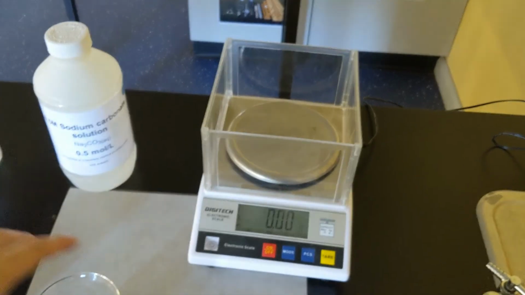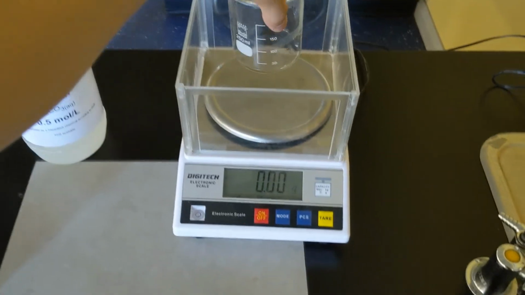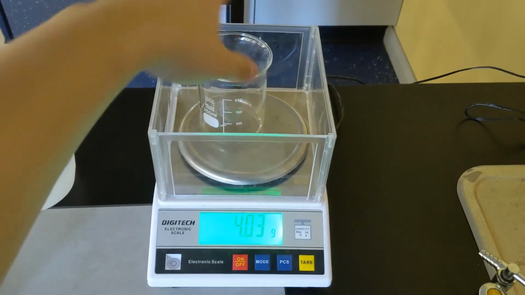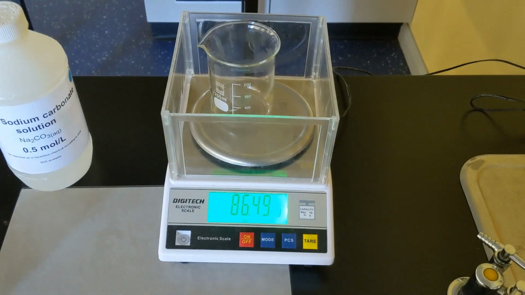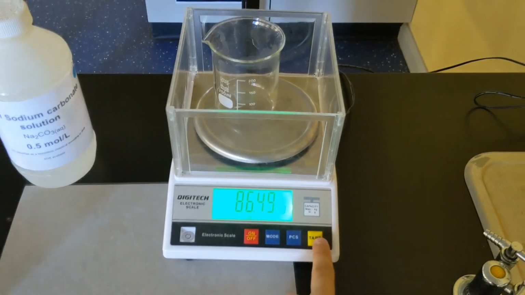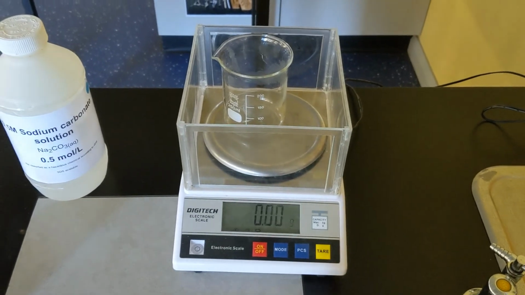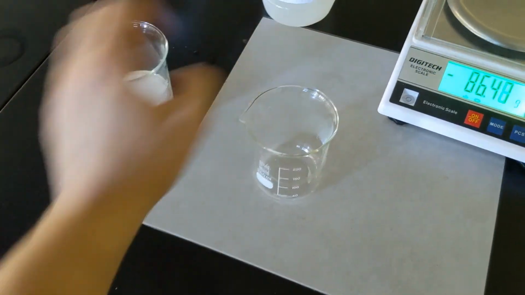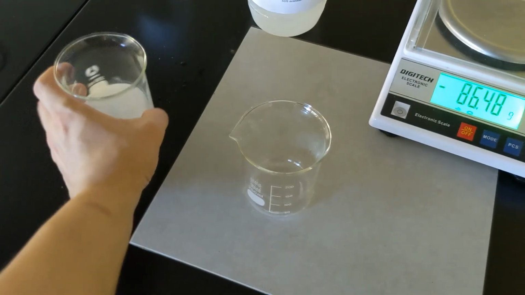Now what I want to show you at the end here is that we can also tare the beaker. This is when we don't have to walk away from our balance: we put the beaker down, take it off, put a substance in, and measure its mass immediately. Now you'll notice that I pressed the yellow tare button and that set the balance to 0 with the beaker on there. It even says that there is a negative 846.48 grams sitting there.